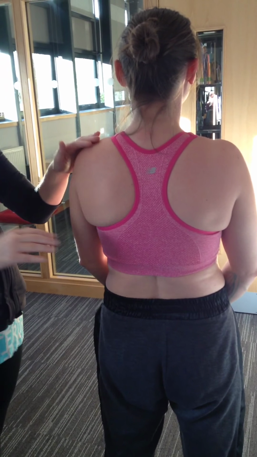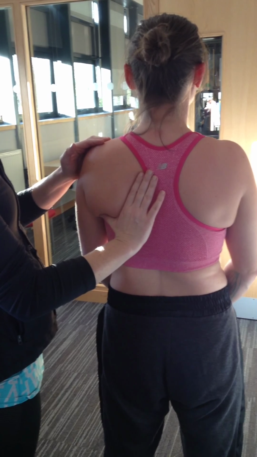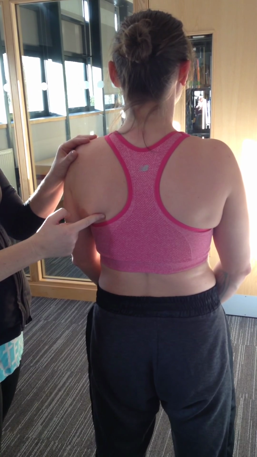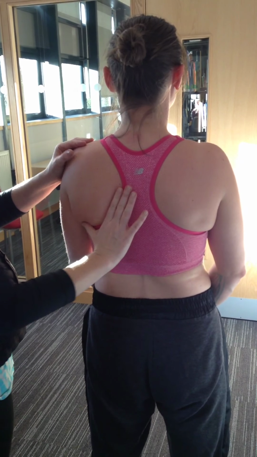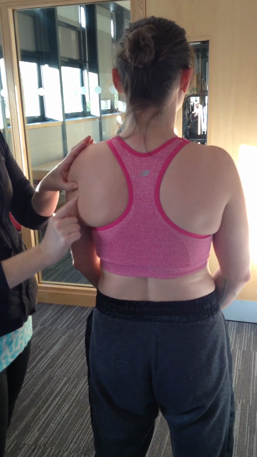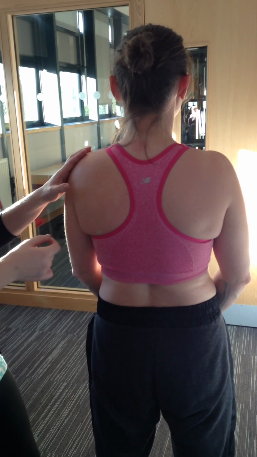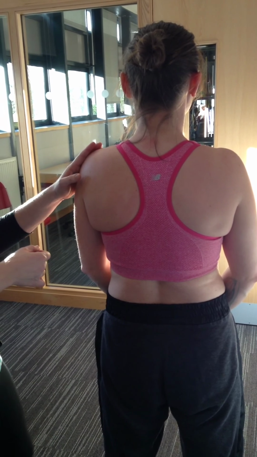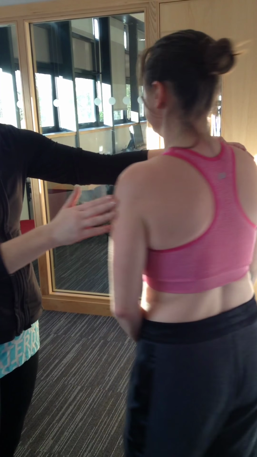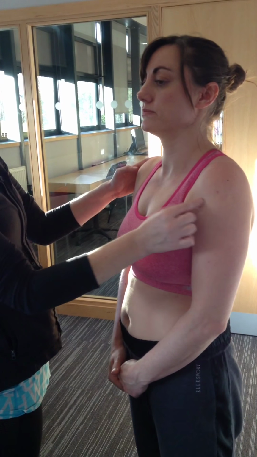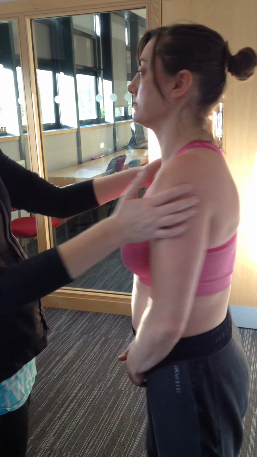The origin, again, is the inferior angle, which is just there, and the lower third of the lateral border of the scapula. So the inferior angle is just there, the lateral border would be just down here, so that would be the lower third. The insertion point again is the crest of the lesser tubercle. So again, that would be on the anterior portion of the humerus, and it would just be here.